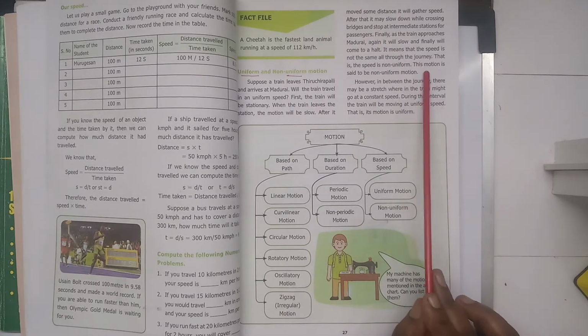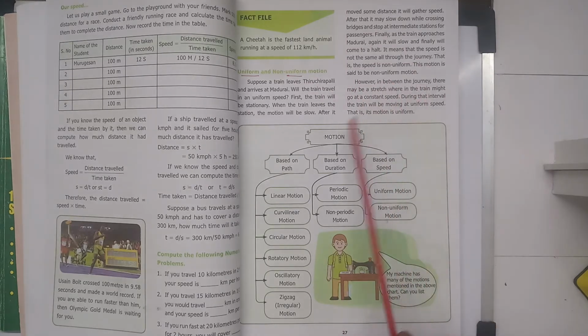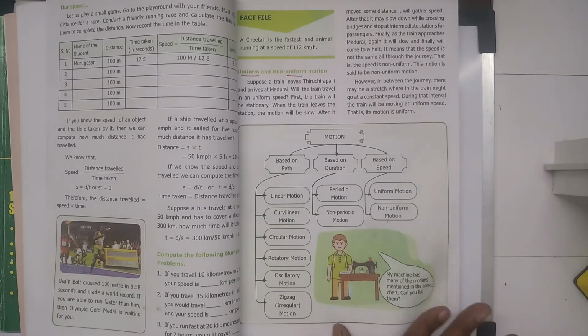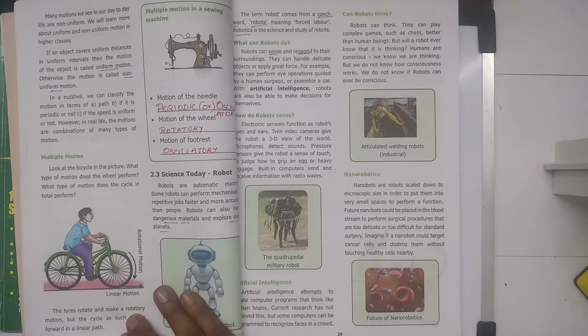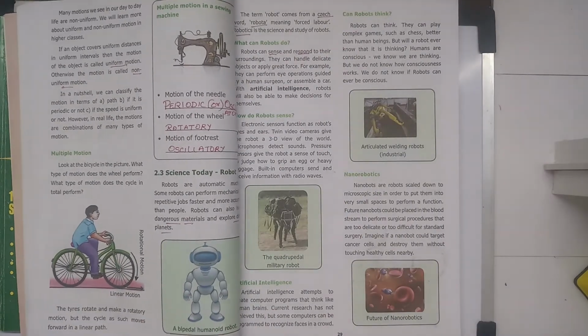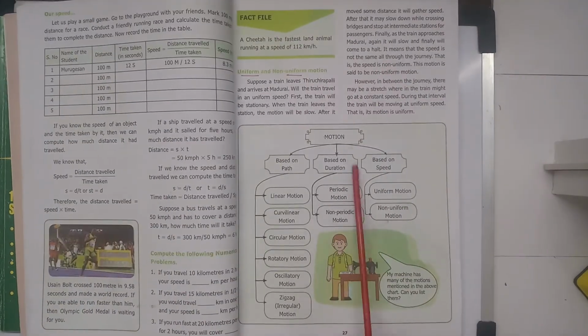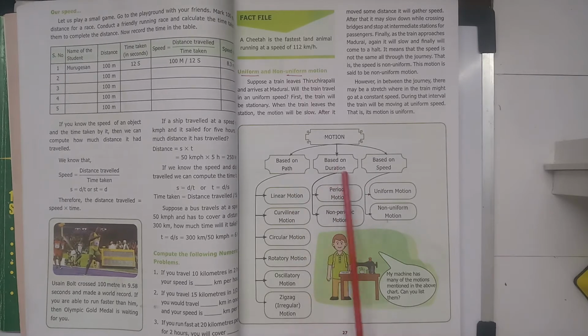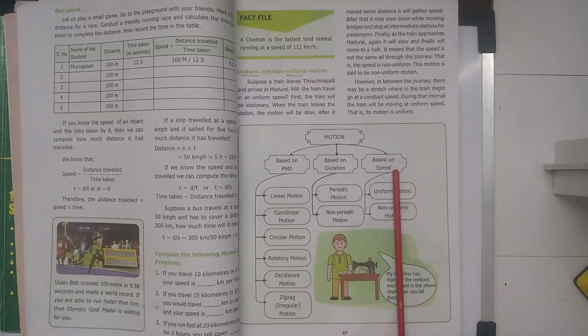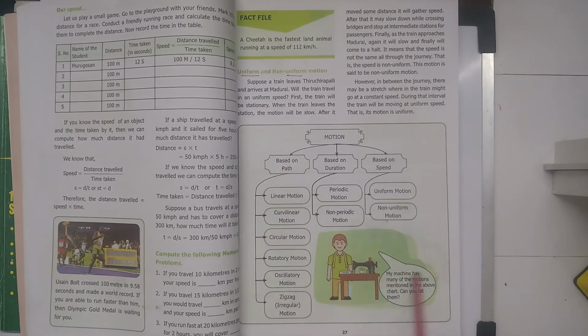Okay, that's what is given. This motion is to be non-uniform motion. Okay, so that's what is given, children. And then here, motion is classified based on path, based on duration, based on speed. Okay, what we saw so long, the different types of motion.